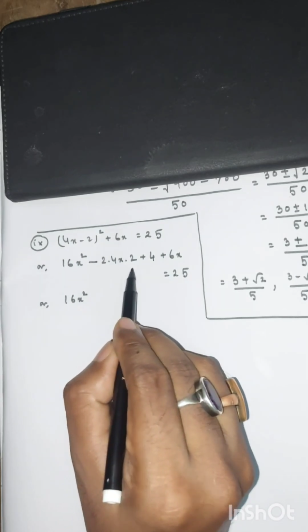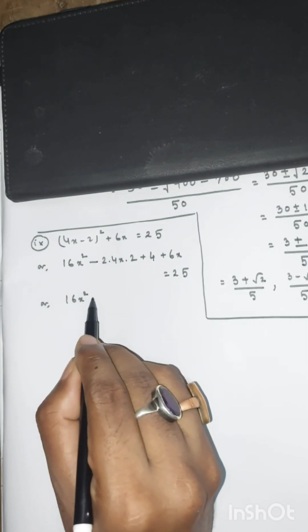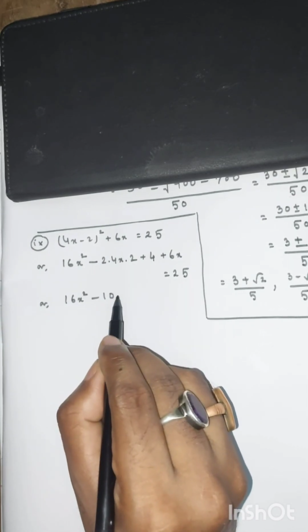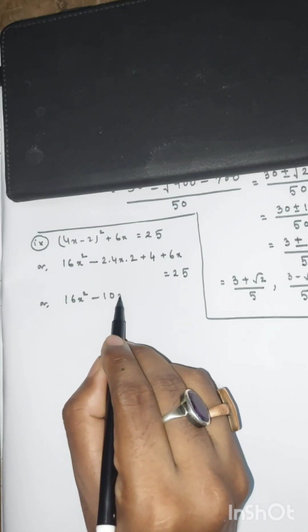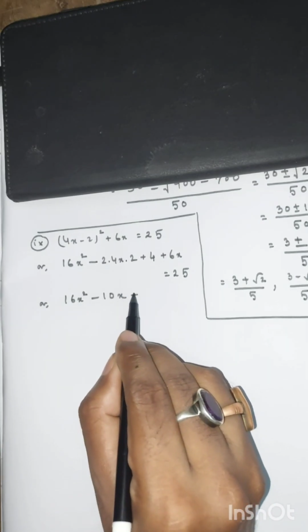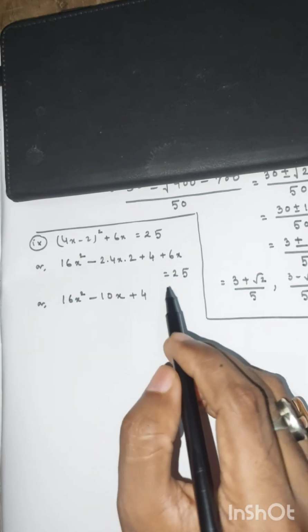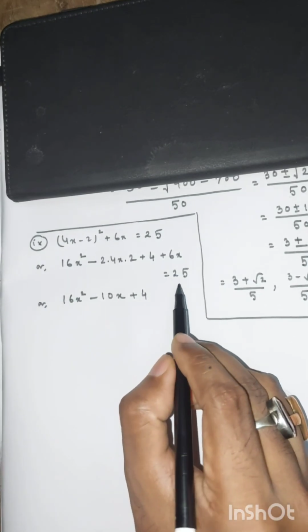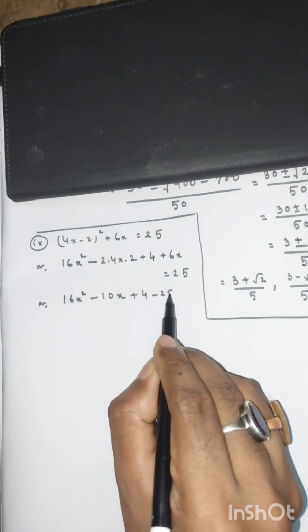So this is minus 16x, this is plus 6x. It gives us minus 10x. And if we take 25 to the left side, it becomes minus 25.